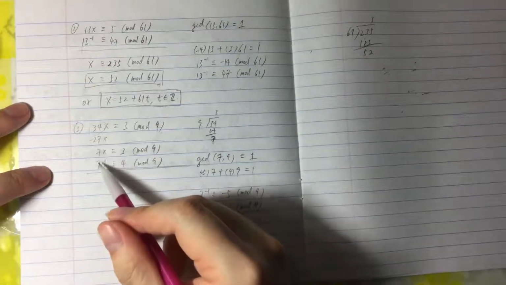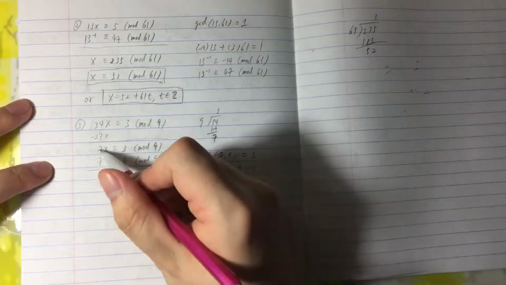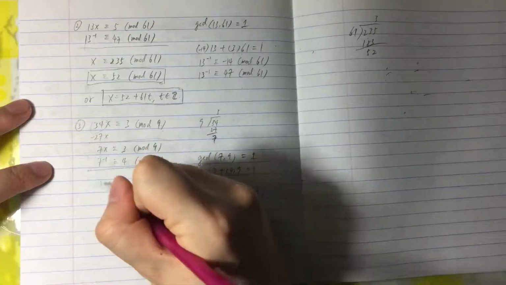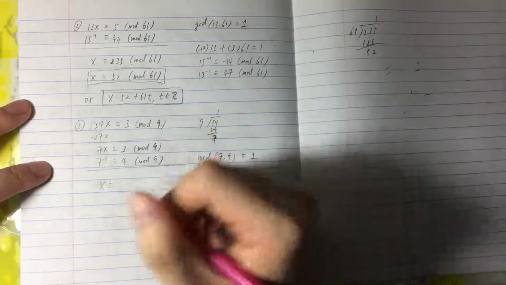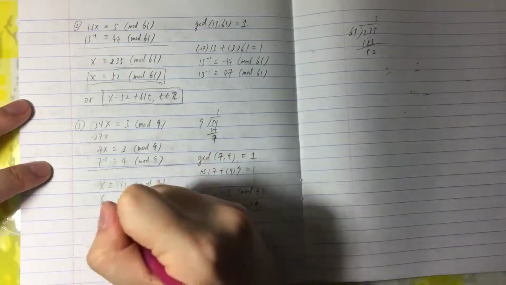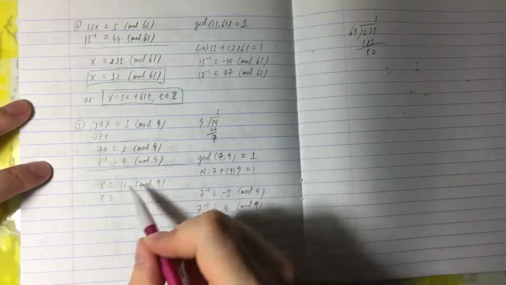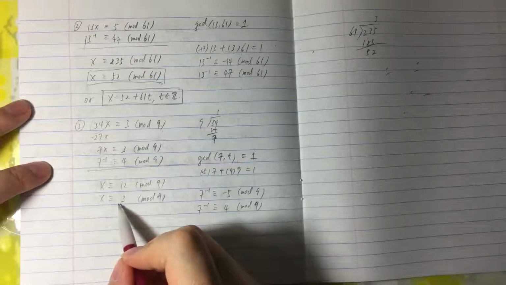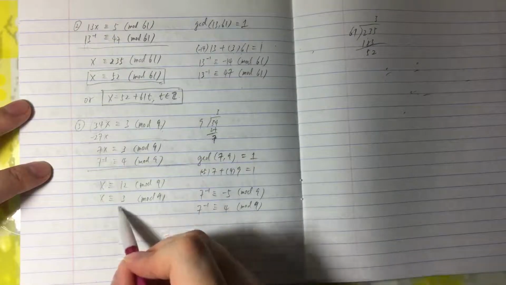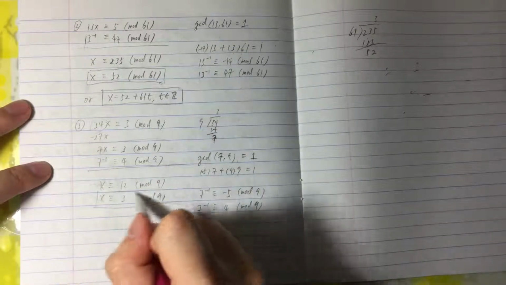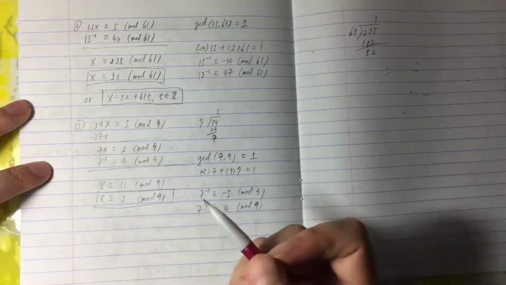If I multiply the left side to the left side and the right side to the right side, on the left side 7 times the inverse of 7 is congruent to 1, so we get 1x, which is the same as x. On the right side, 3 times 4 is 12. Then 12 divided by 9: 12 is more than 9, and the remainder is 3. Because this number must be the least non-negative residue, it must be non-negative and less than 9. So that's the answer: x congruent to 3 mod 9.